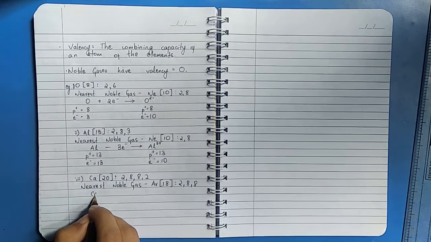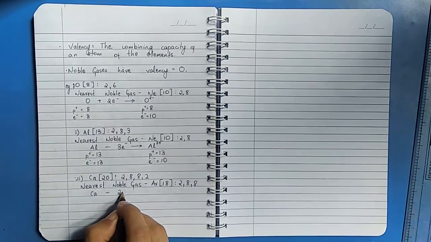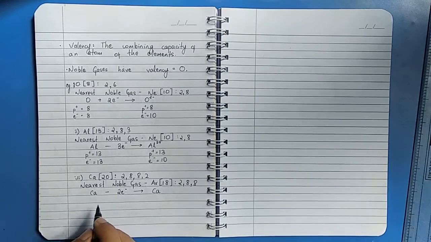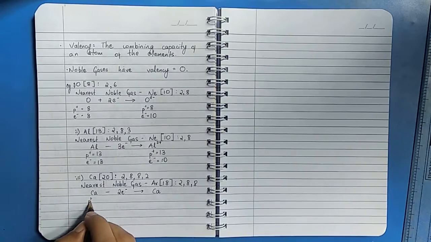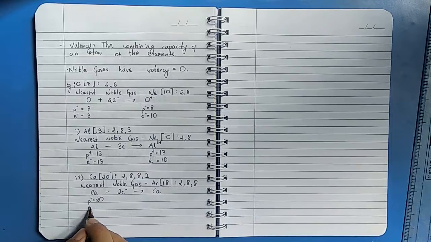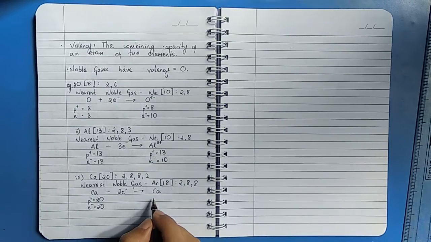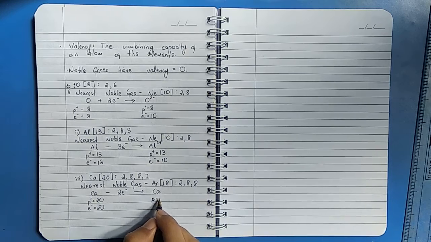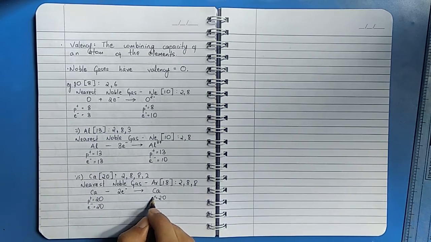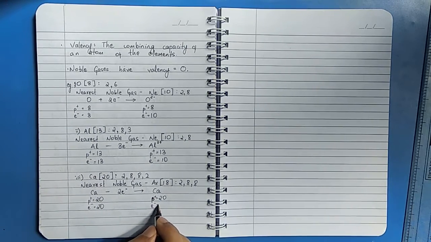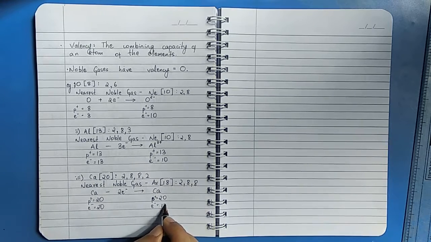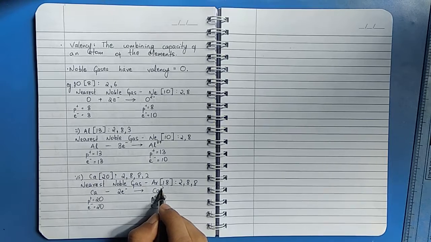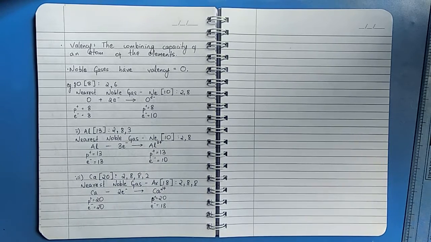So calcium loses 2 electrons to form Ca 2+, calcium having protons 20, electrons 20. This one will have protons 20, protons number do not change, and electrons, after losing 2 electrons, will be 18. So since protons are more, by number 2, calcium gains a charge of plus 2.